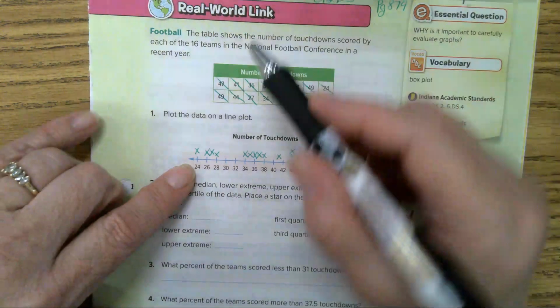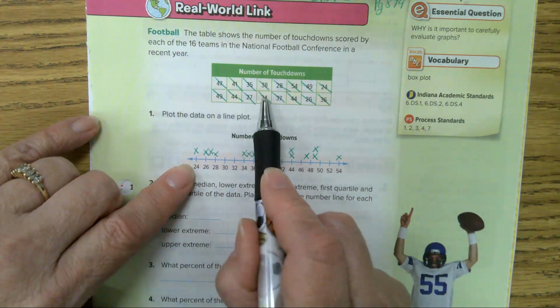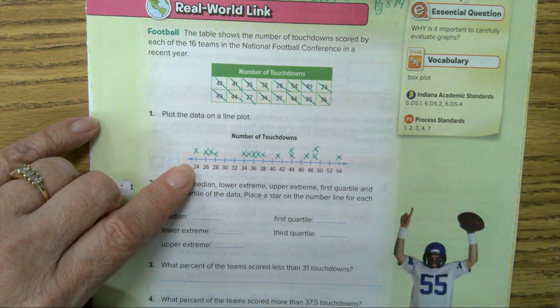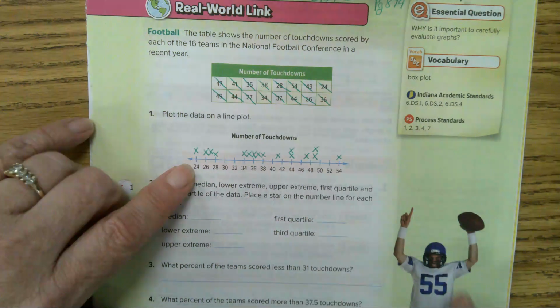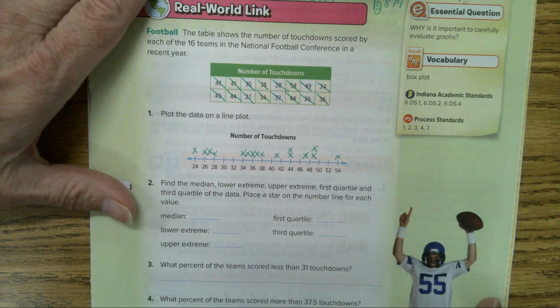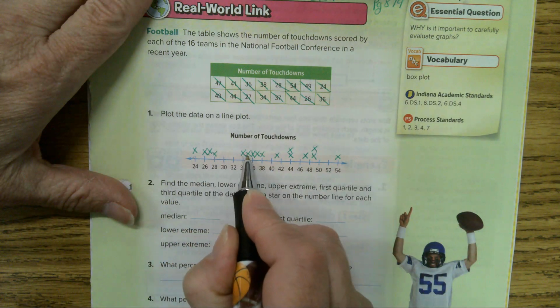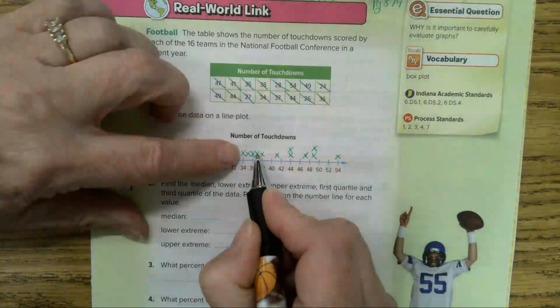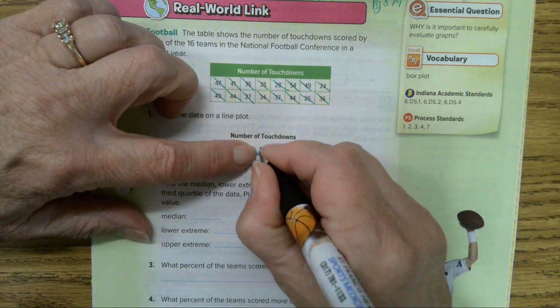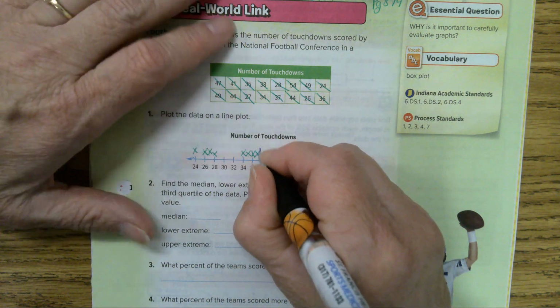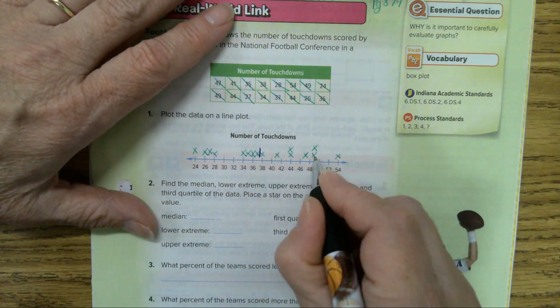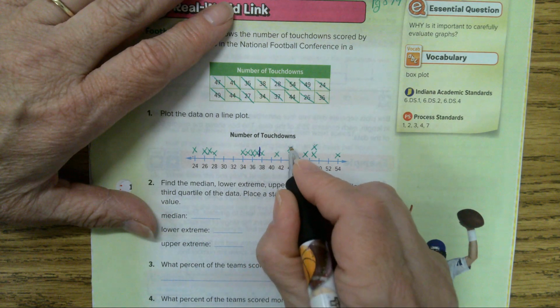Well, altogether we have 1, 2, 3, 4, 5, 6, 7, 8, 16. So it's going to be after the 8th one. 1, 2, 3, 4, 5, 6, 7, 8. So this is my 8th one.